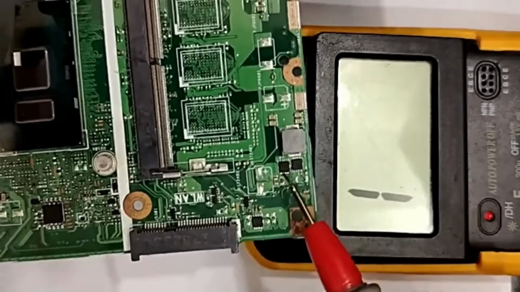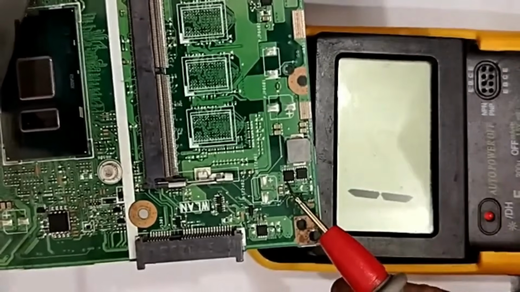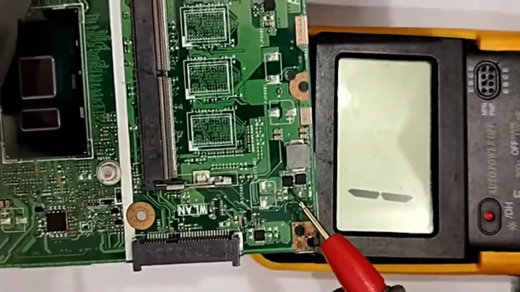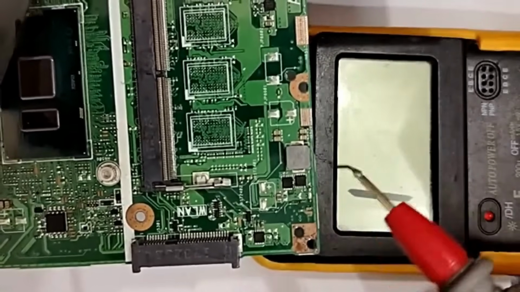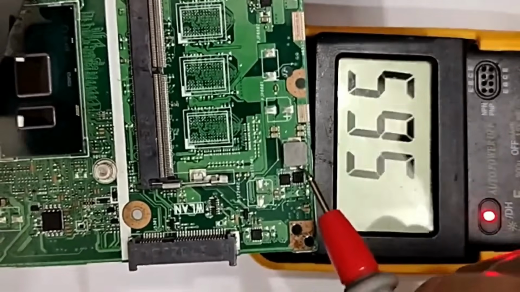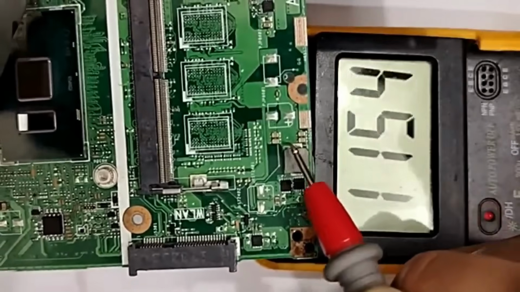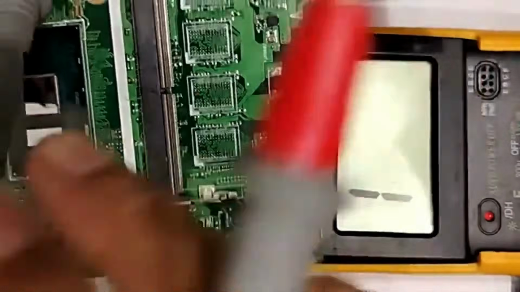Good. Here, I understand that the short is not in the input, not in P+, but the short is inside. It means the short could be a serial capacitor, the MOSFETs, or the IC.